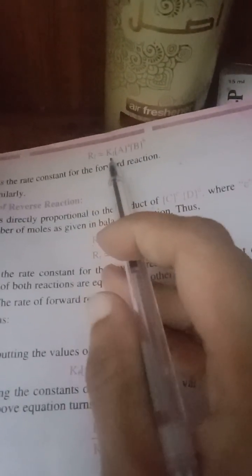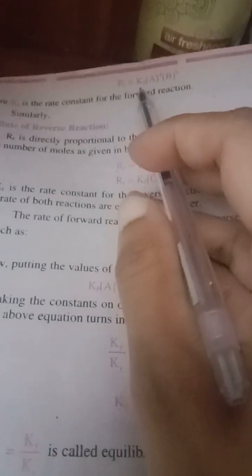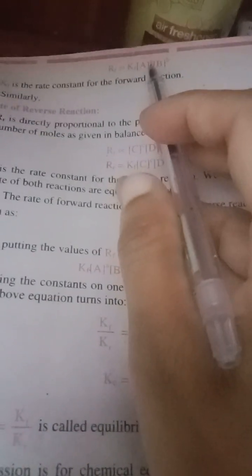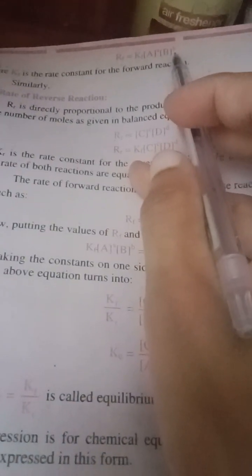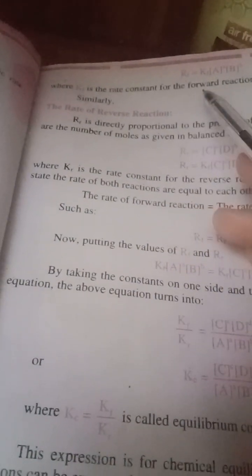According to the law of mass action, the rate of forward reaction Rf is proportional to the product of the reactants A and B, each raised to the power of its number of moles, a and b. So the rate of forward reaction is equal to Kf, the rate constant of the forward reaction, times [A]^a [B]^b, where Kf is the rate constant for the forward reaction.